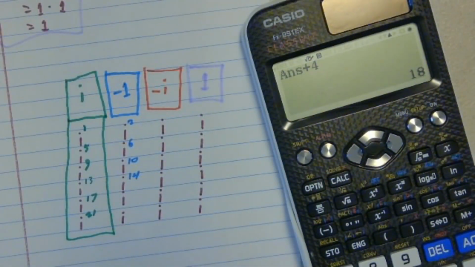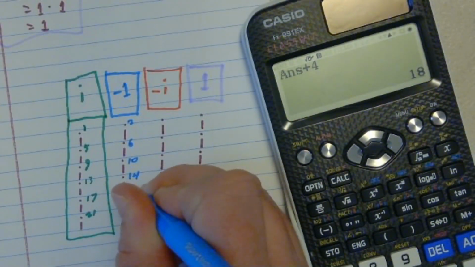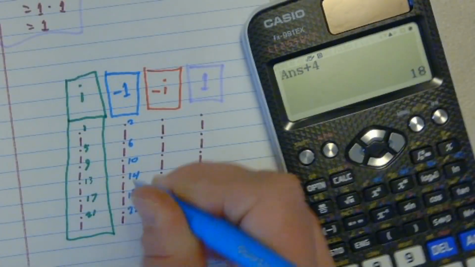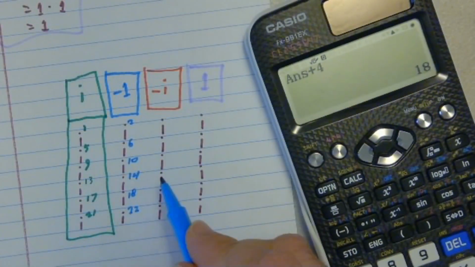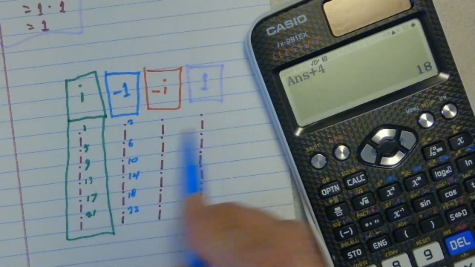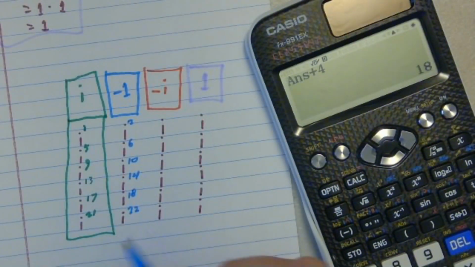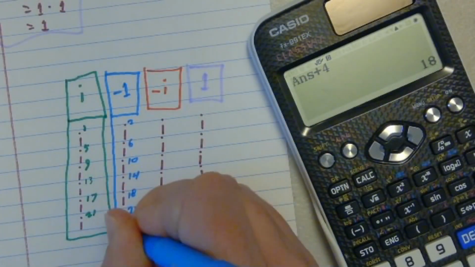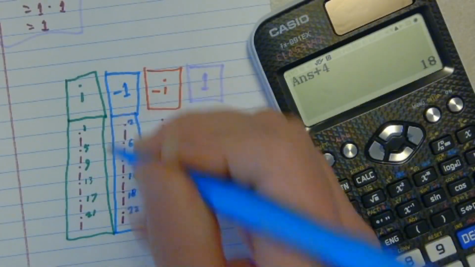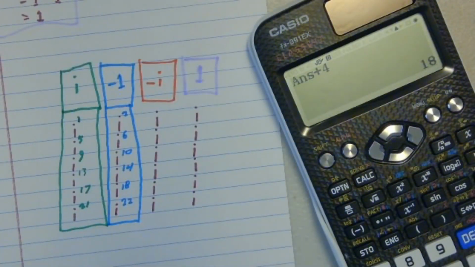Plus 4 is 18. Plus 4 is 22. And each of these numbers is one more than this number, which is what you would expect since we're going to eventually write them all the way across. And I'm doing them this way because that's when I have this color out. These are all of the ones that'll be -1.